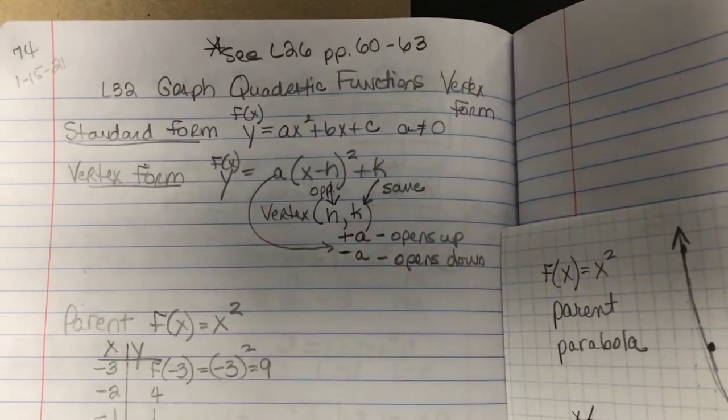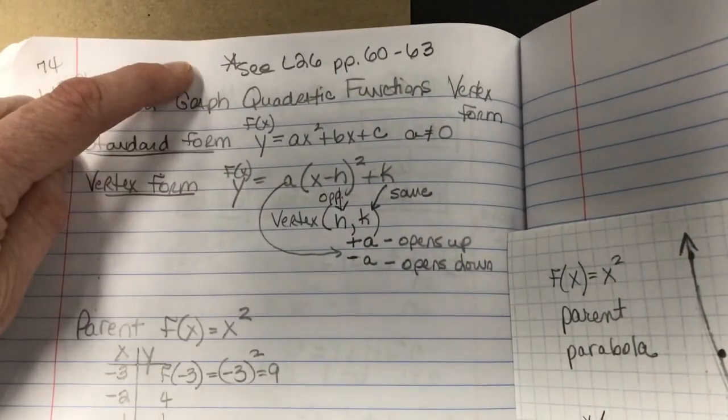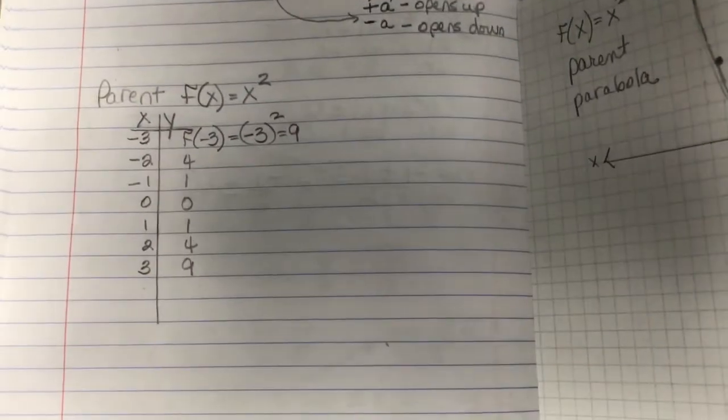Which way? So you can see the T-table. Has everybody got this part? Okay, let me go up for the T-table.